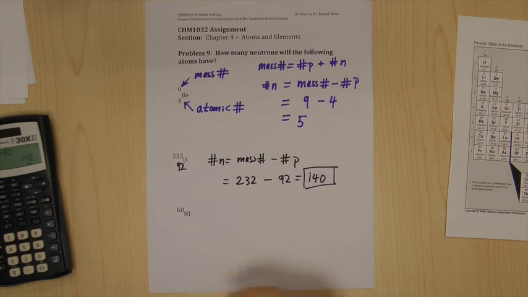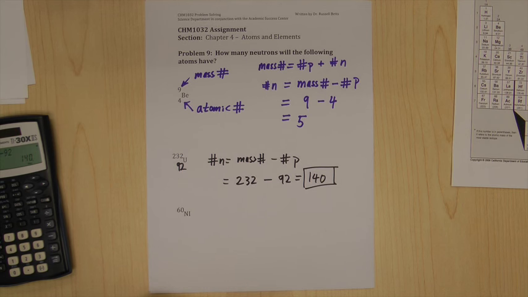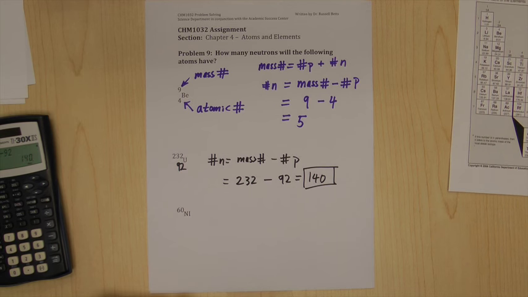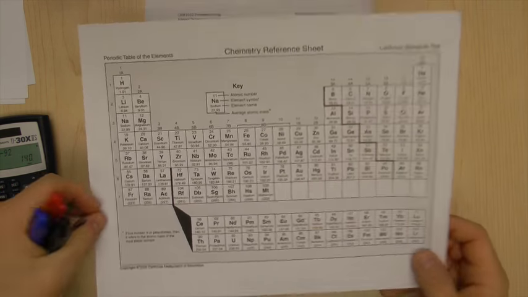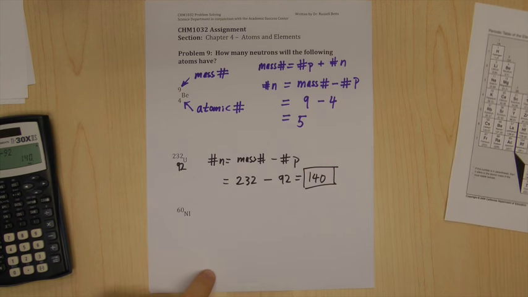All right, let's do one more just to clarify and hopefully confirm everything we're doing. Now we have nickel 60. So we have a mass number of 60 on the nickel, nothing written for the atomic number, but we have a table. Find nickel. Nickel's right here. Nickel has the atomic number of 28, which means it has 28 protons.